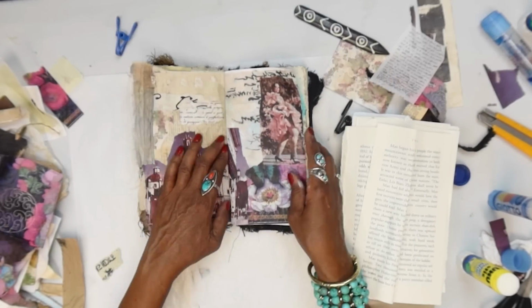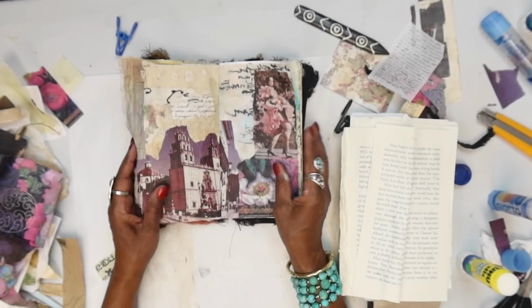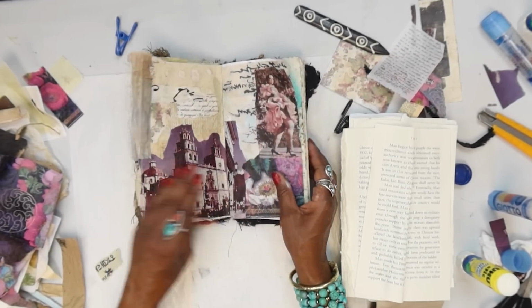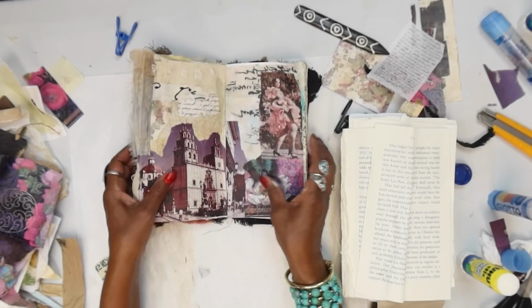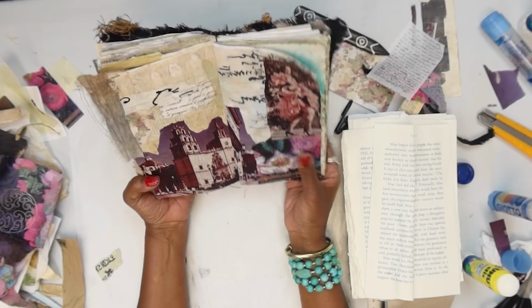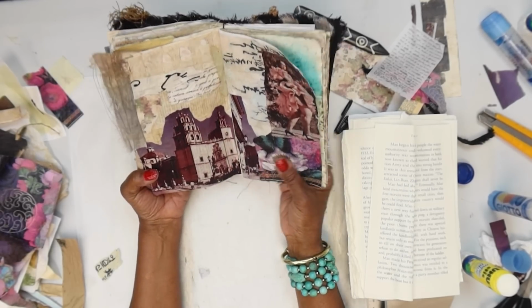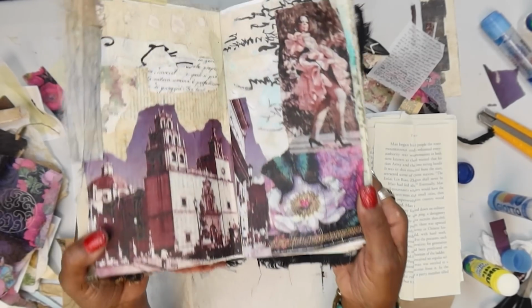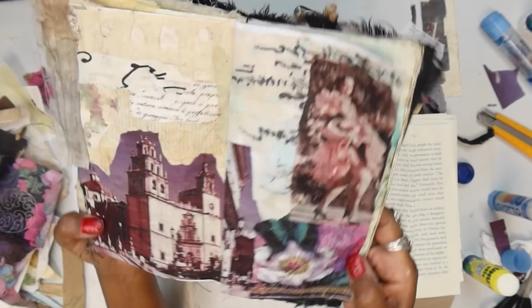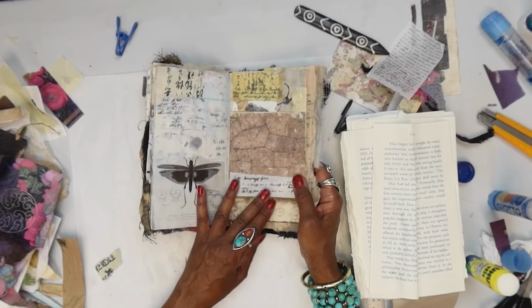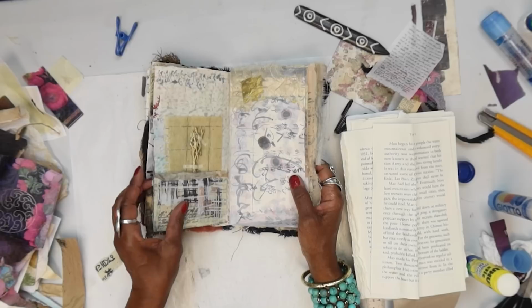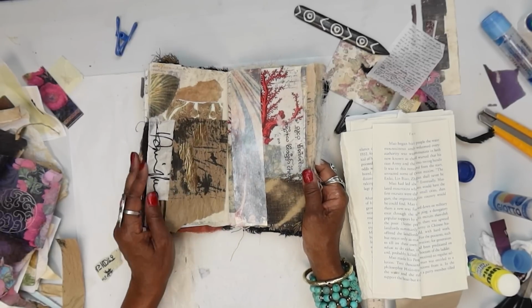I just go with the flow, and I just let it keep on telling me this story of my travels and all the things we want to collect and keep with us as we journey along. So how cool is that? Yay, I like this. So hopefully that was clear, the way we, I'm just loving this journal.